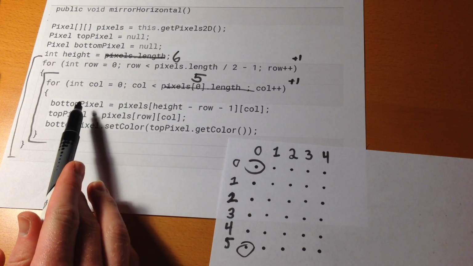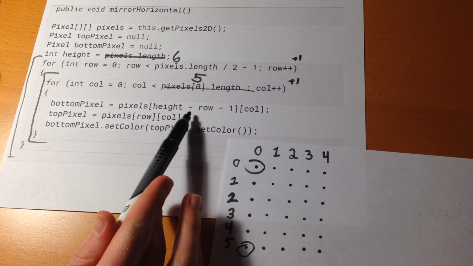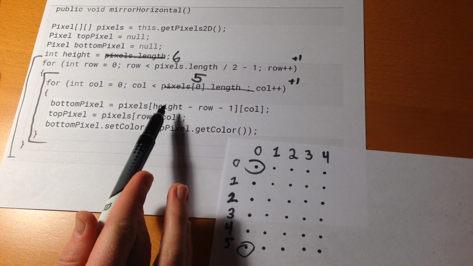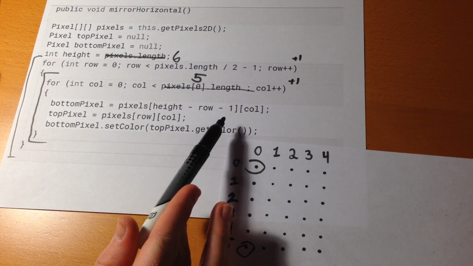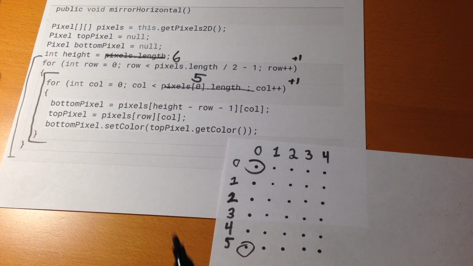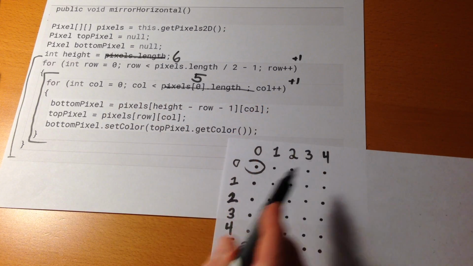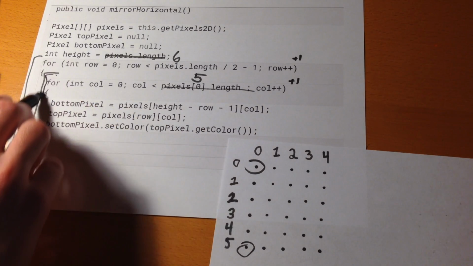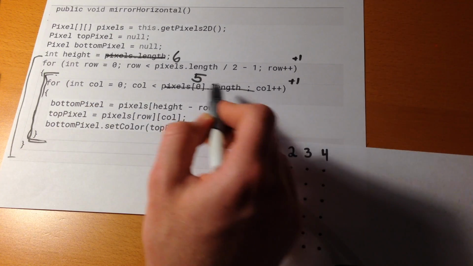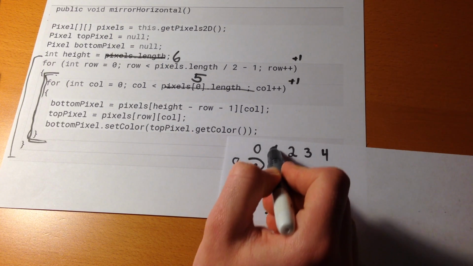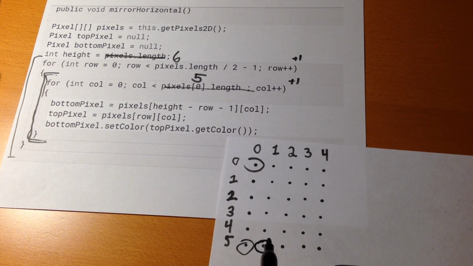So now we're setting bottom pixel equals pixels height minus row minus 1. Because row is still equal to 0, we're saying height, which is 6, minus row, 0, minus 1, which is 5, right? Meaning that we are still on row 5. And then we're saying column, and now the column isn't 0 because we went through this for loop once. We are adding 1 to column, so column is 1. So we're talking about row 5 and column 1, meaning this pixel right here.